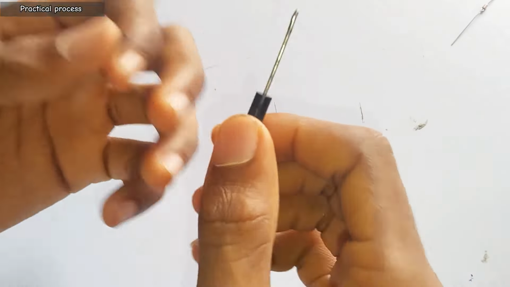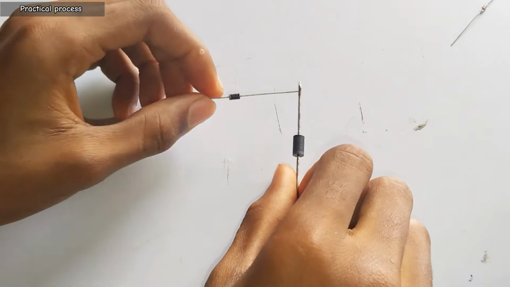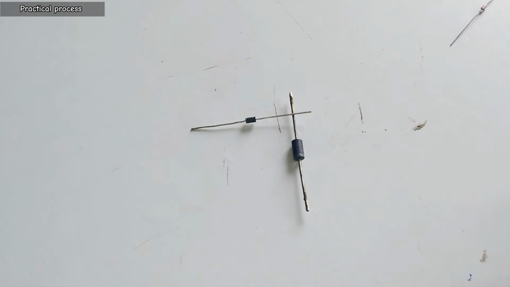And according to the size, according to the current it can draw, if the current in your circuit goes over the diode's limit, it's going to blow up. So it depends on the size of the diode, according to the current which it can handle.